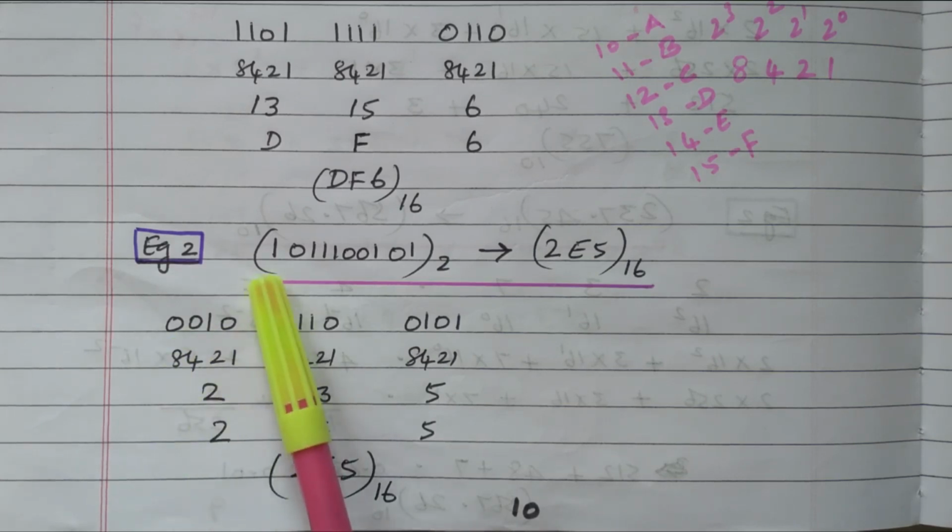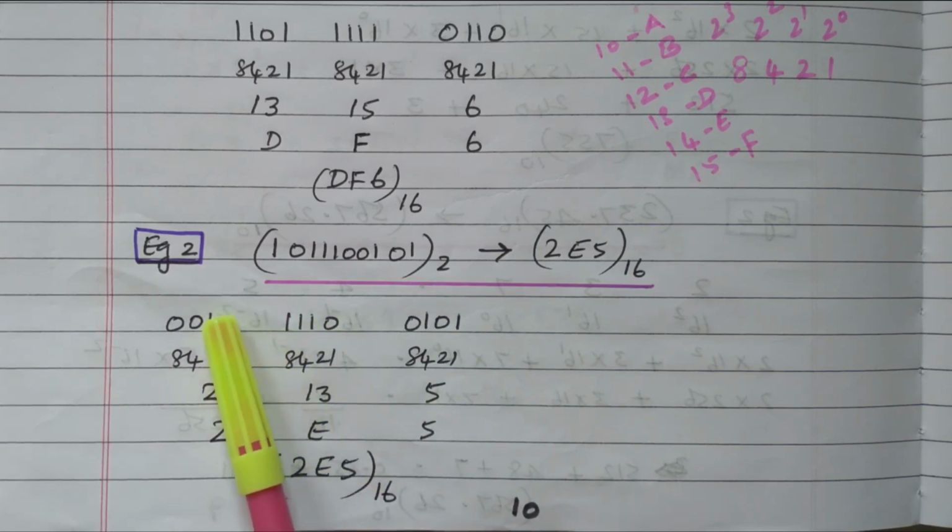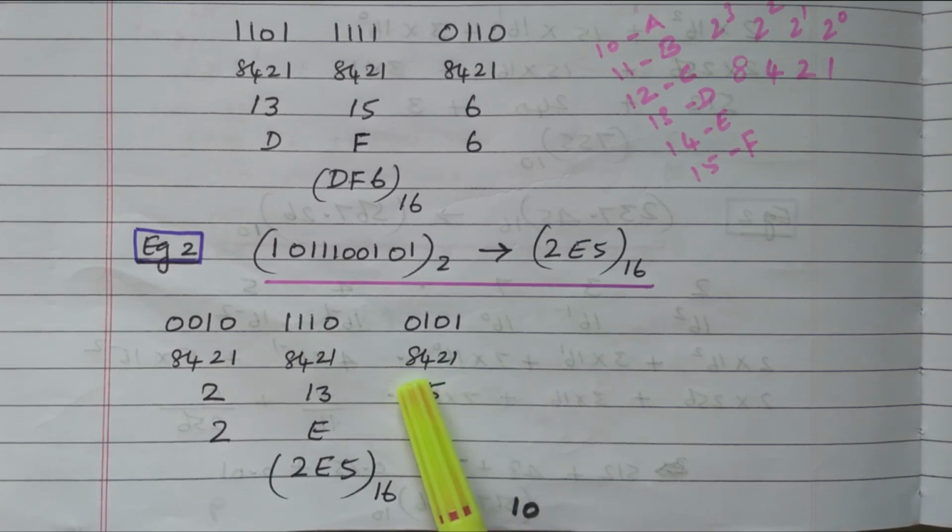Right? So here only 10 digits are available. First 4 digits, second 4 digits, third 2 digits, and another 2 zeros are added. Now we need to convert these 4-digit groups separately into decimal. So what we do, we write the weightage 8421. What is 8421? 2 to the power 3, 2 to the power 2, 2 to the power 1, 2 to the power 0. So that is why we wrote it, for simplification.